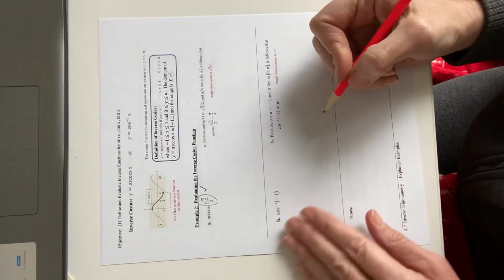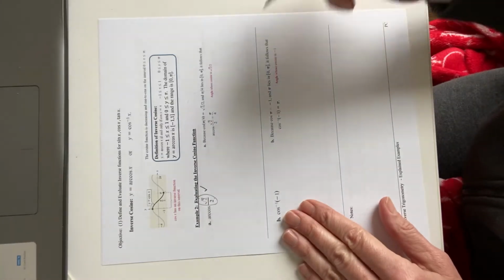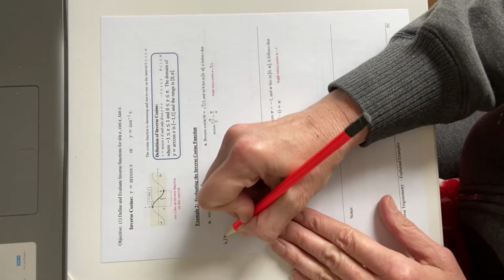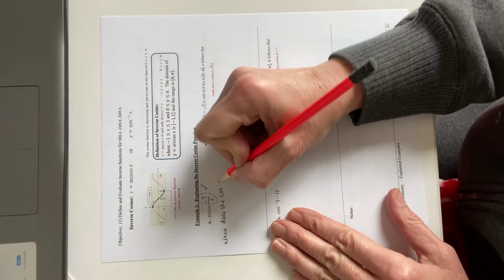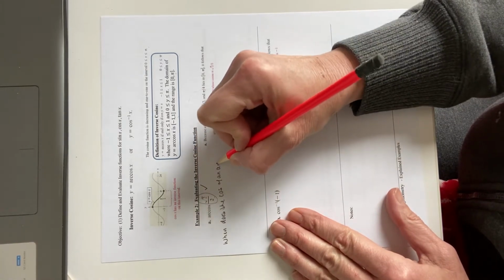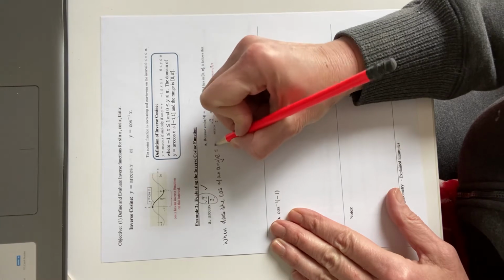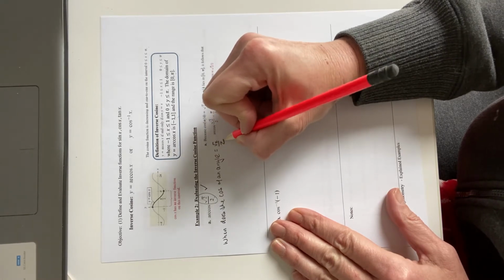So that's a good value. So we're going to ask ourselves the question, when does the cosine of an angle equal √2 over 2?